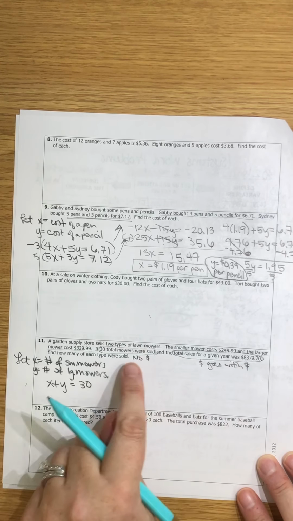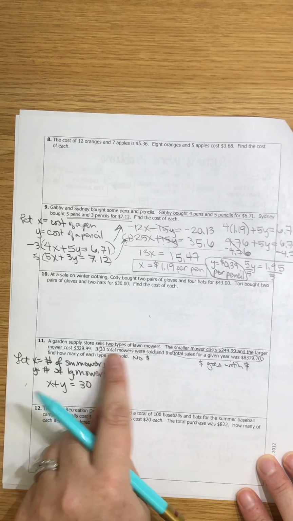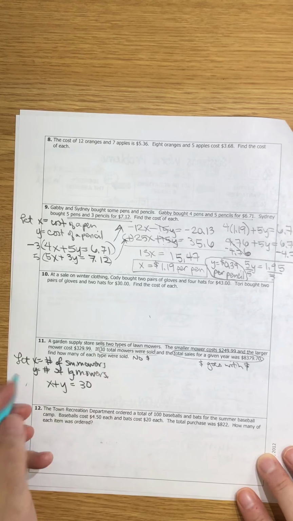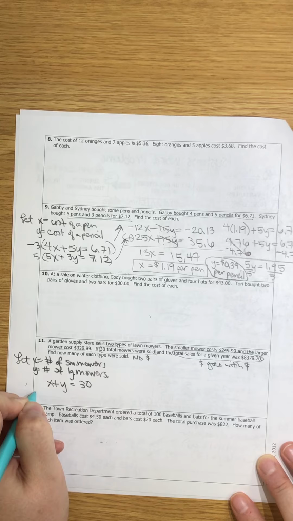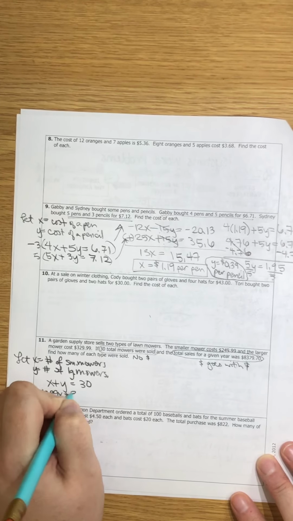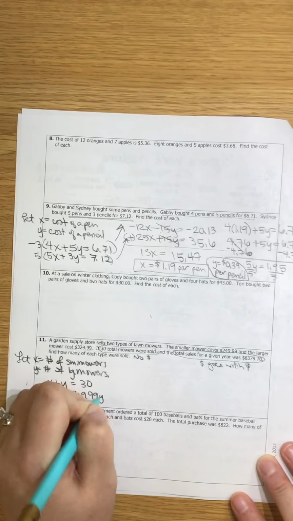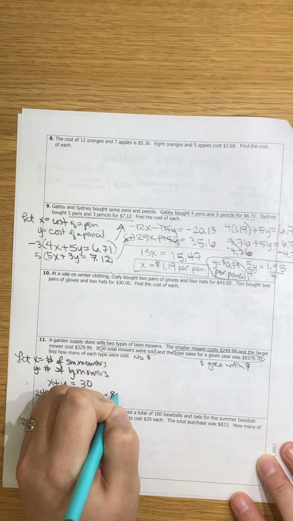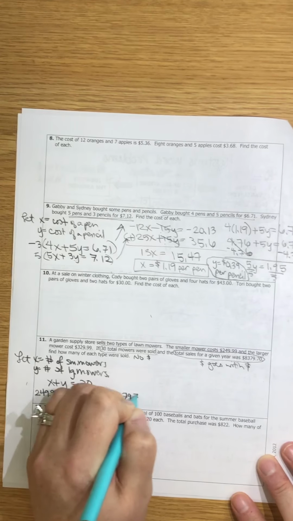Money goes with money. If there's no money, you just do the plain X plus Y equals 30. So this is going to be $249.99X plus $329.99Y equals $8,379.70.